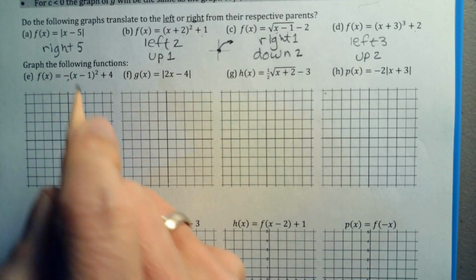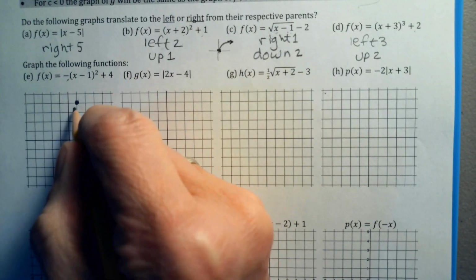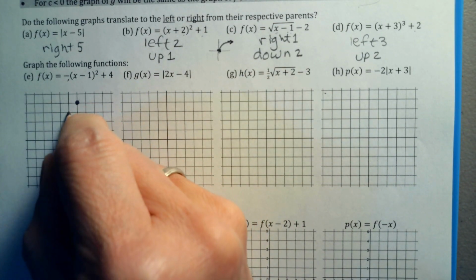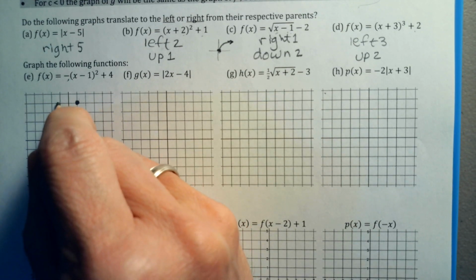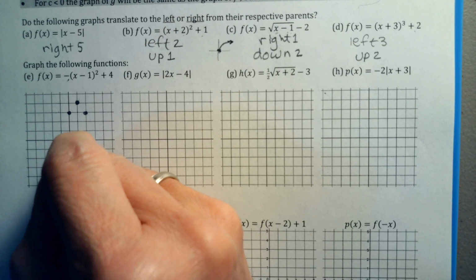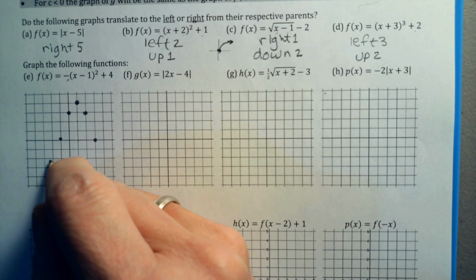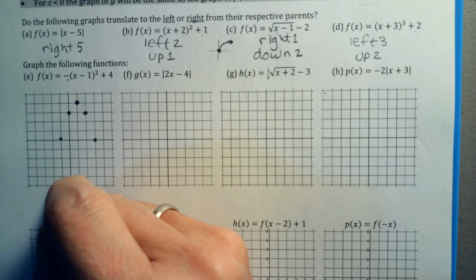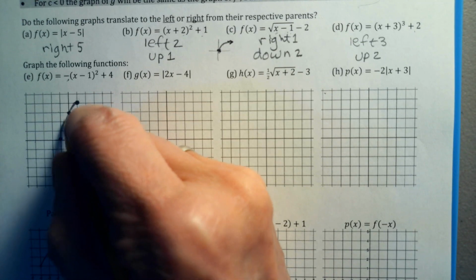There's no 2, so it's not shrinking or stretching. This one's just flipping. So instead of it being above the vertex, it's now below it. And so let's just plot our points. Go over 1, down 1, over 2, down 4, and then over 3, down 9. Okay, so sketch that one in.